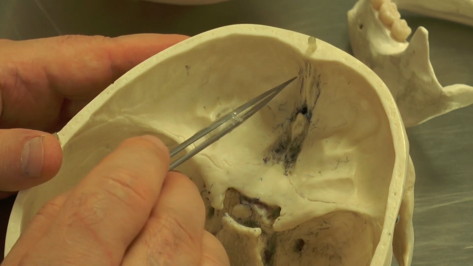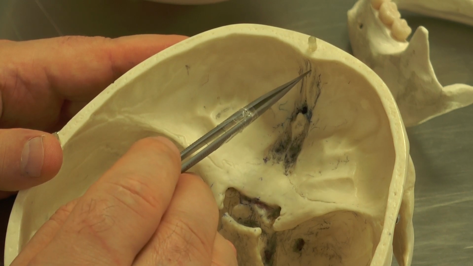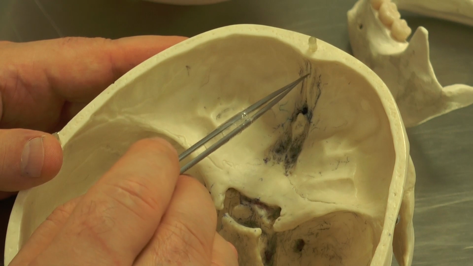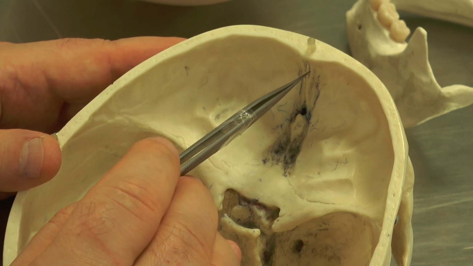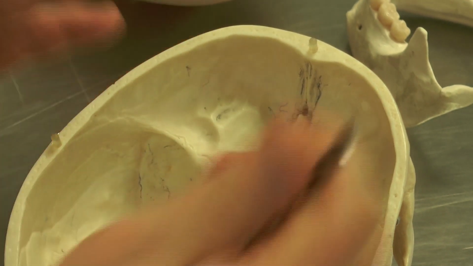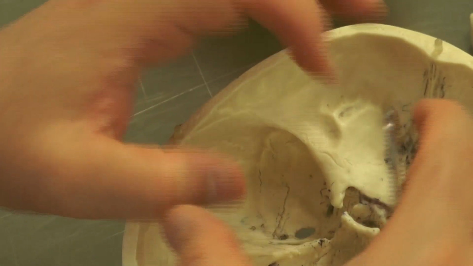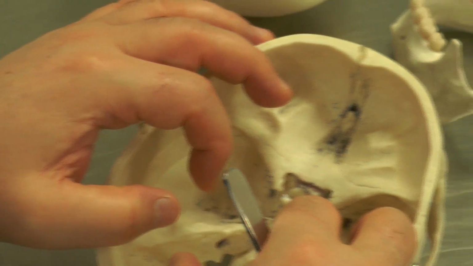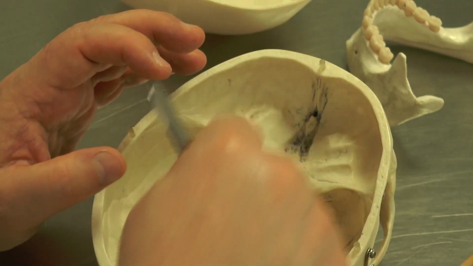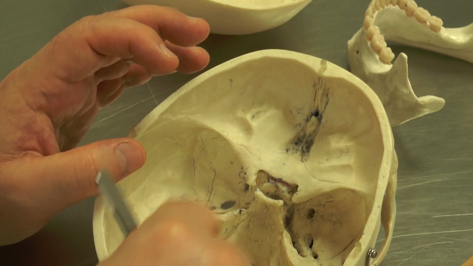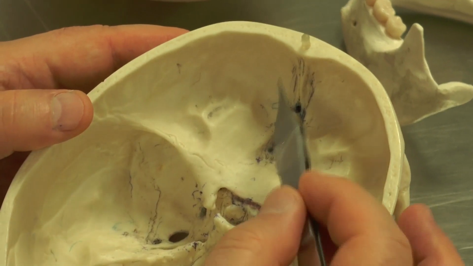In front of the crista galli we have this frontal crest. This frontal crest provides an attachment point for the falx cerebri. Falx cerebri is a dura mater component that separates the lateral hemispheres of the brain. So we have the right hemisphere and the left hemisphere sitting in this bone in the cranium, and in between them we have a dura mater separating these two hemispheres, and it attaches to this frontal crest of the frontal bone. It forms the attachment point.